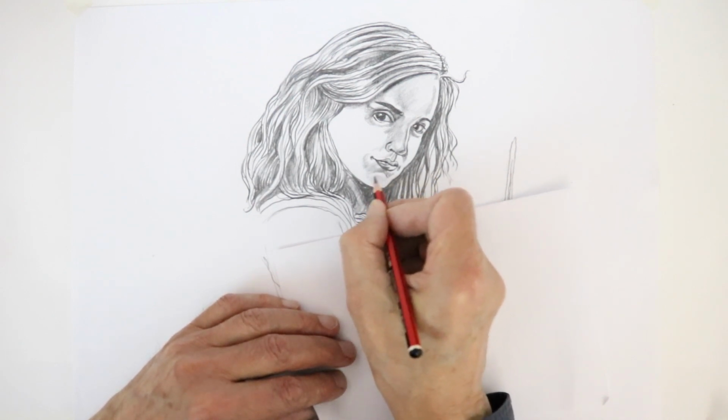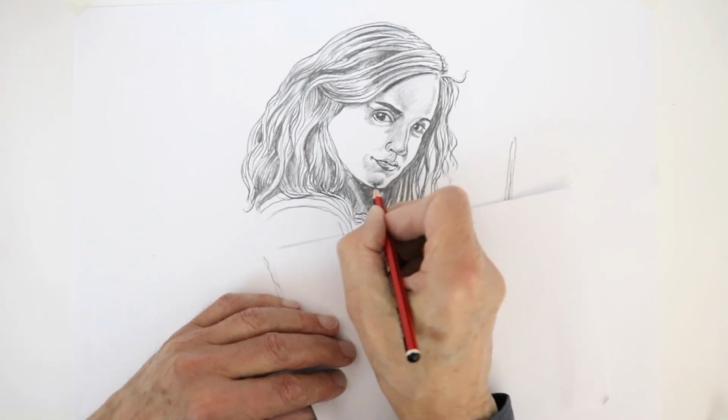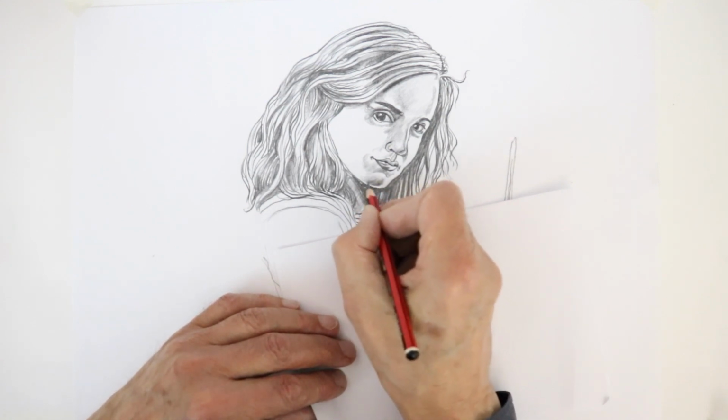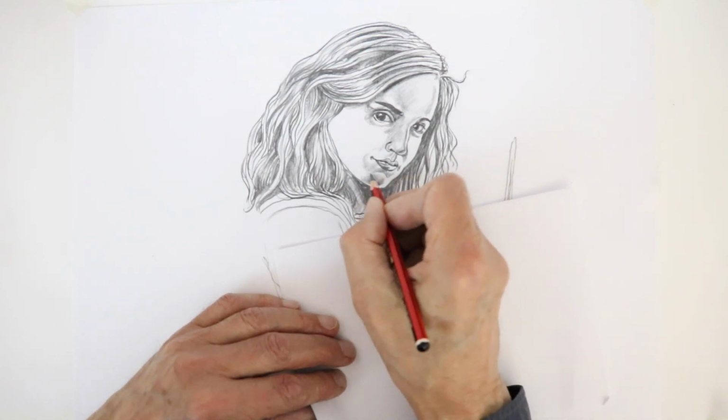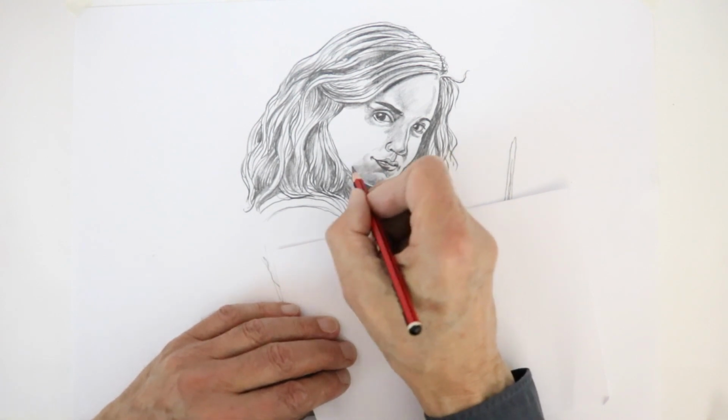Leave that bit light. You have the chin shape in there in shadow, with this part of the chin a bit more heavily shaded than the other part. Come like that. You can see the face beginning to really take on a character. And come up like that.